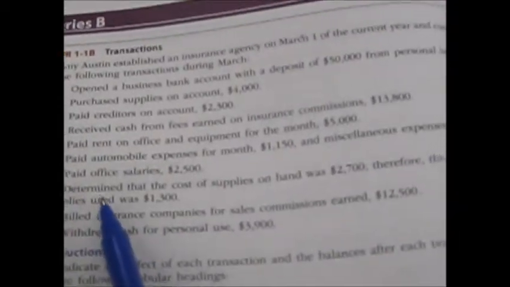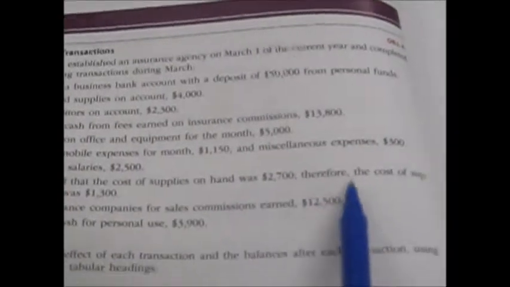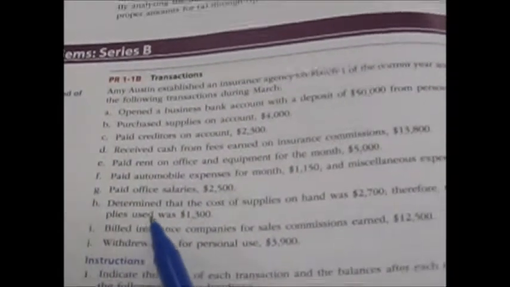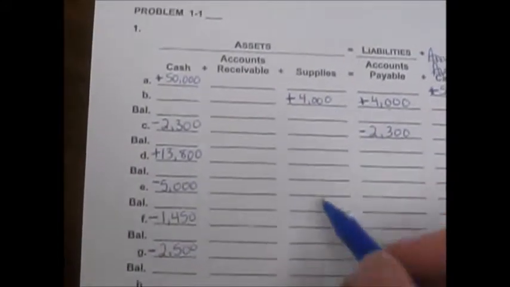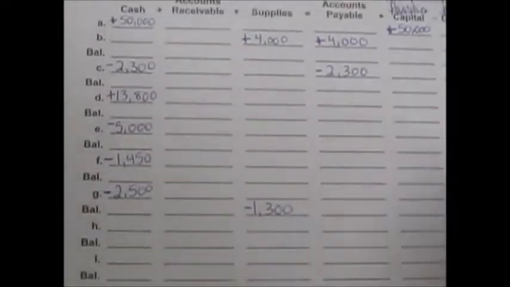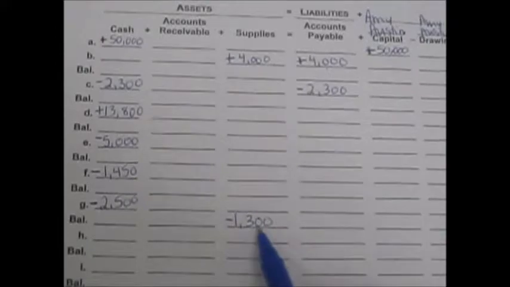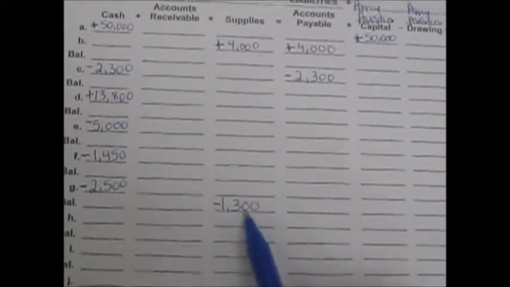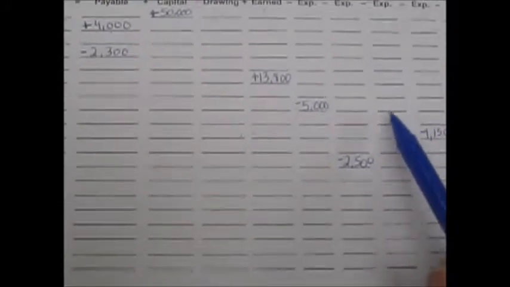Letter H, determined that the cost of supplies on hand was $2,700. Therefore, the cost of supplies used was $1,300. Okay, so we have to show that we've used $1,300 worth of supplies. So we're going to come right here to supplies, and we're going to subtract the $1,300 to show that we've used that much supplies. We're going to take this asset of $1,300 in supplies and turn it into an expense. So we're going to come over here to our supplies expense column.